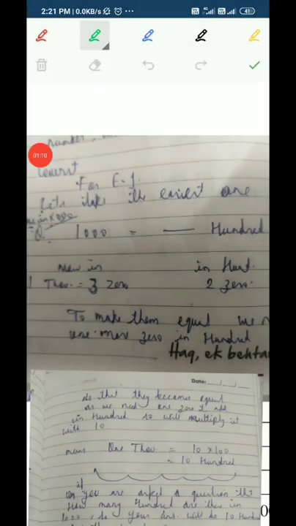So I hope you have understood how to convert the larger number. To learn this concept, the important point, I'm giving more stress on this. The important point is to remember the number of zeros in the given number which we have to convert, and also the number of zeros in that number in which we have to convert. That is the important thing, that we have to make the number of zeros equal.